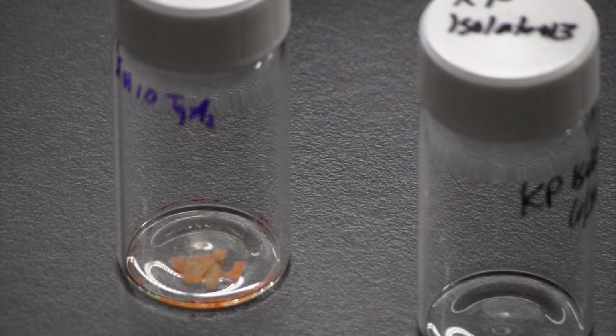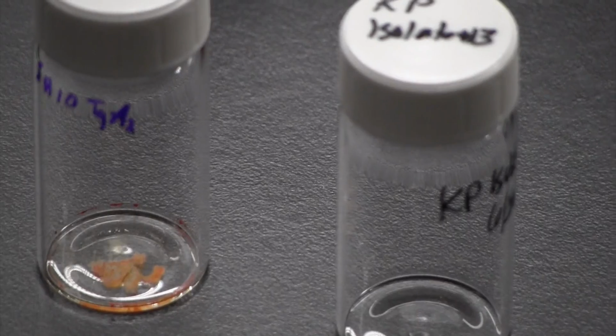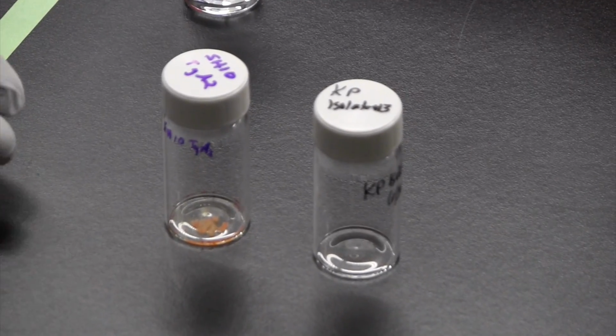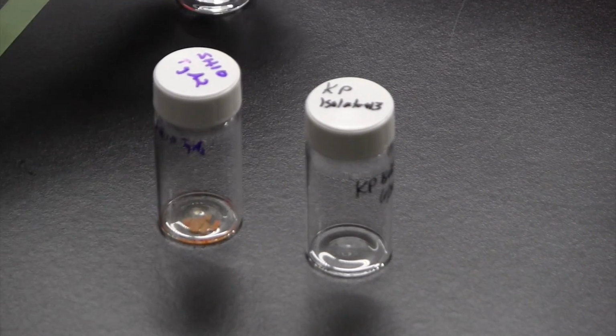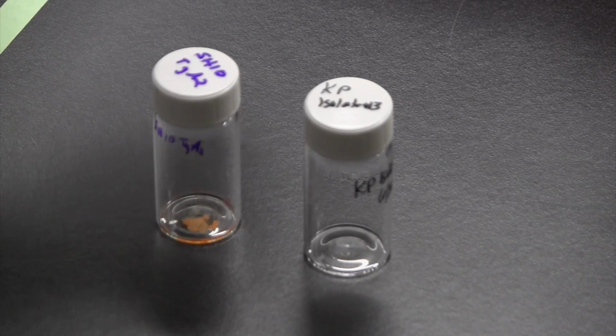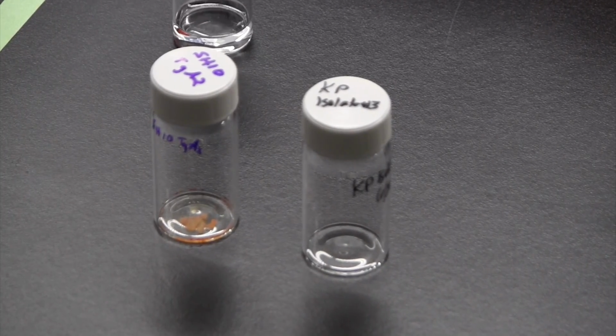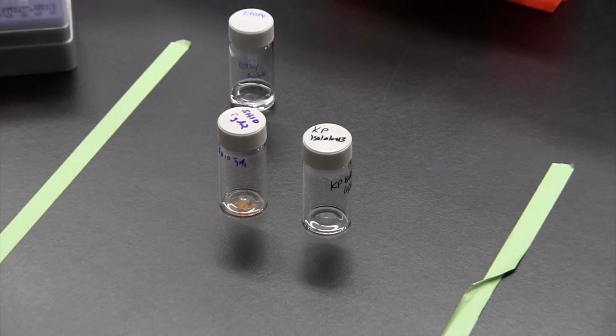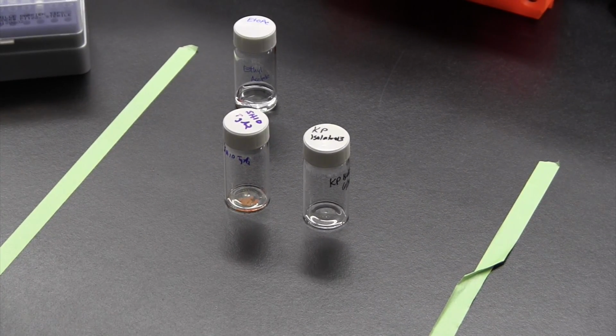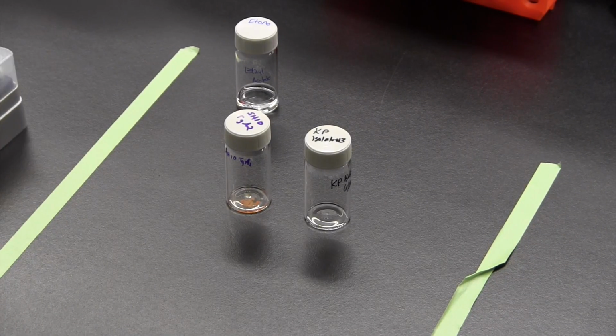So the next step is to resuspend this chemical extract. We're going to resuspend the chemical extract into just ethyl acetate again, and then we're going to use that resuspension, hopefully nice and concentrated, and dot that onto a plate and test that against our tester strains, which we'll show you in another video. So for right now, we're just going to show you how you're going to resuspend this.